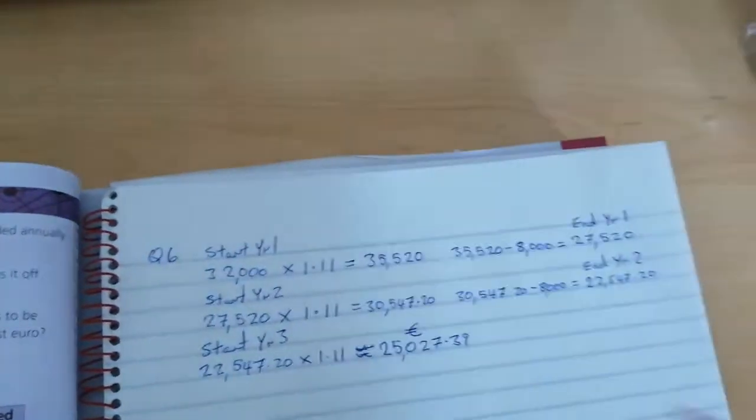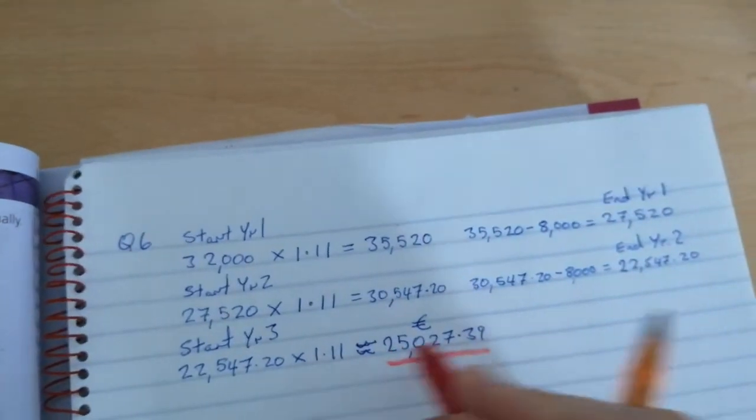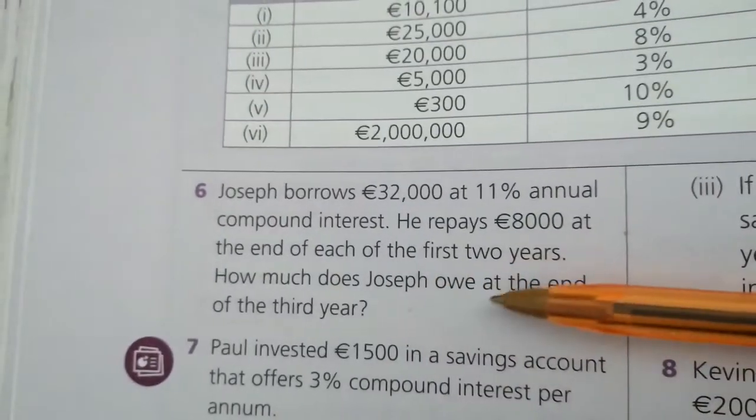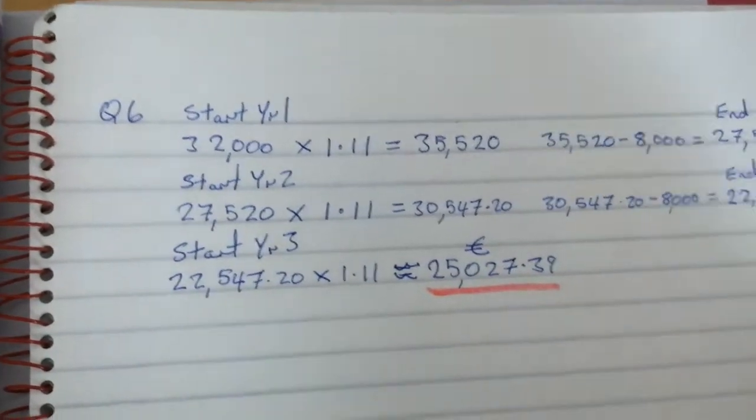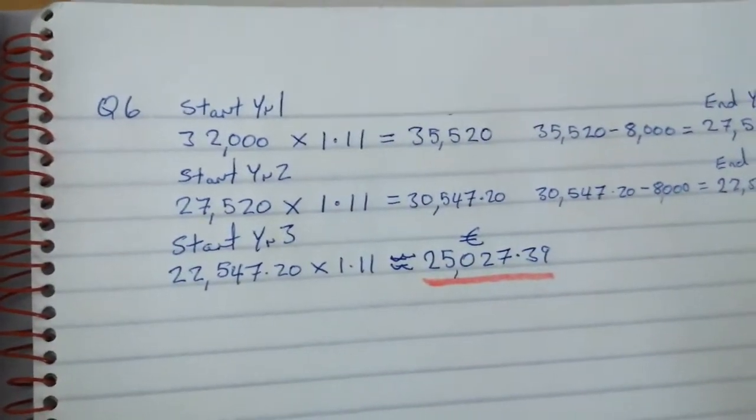Okay, so that is the solution. That is what they were asking you for. How much does Joseph owe at the end of the 3rd year? So without having repaid any of the 8,000 at the end of the third year, that's what Joseph owes.